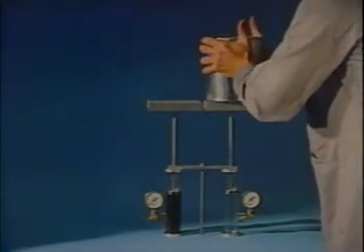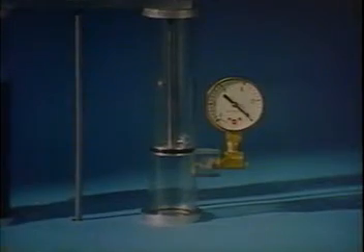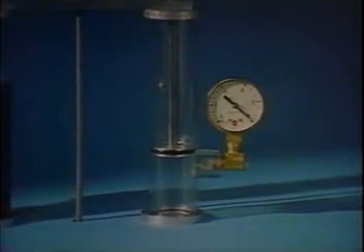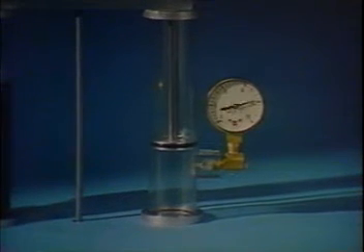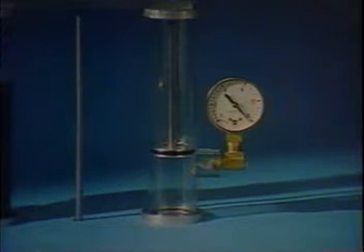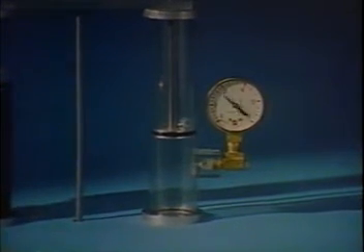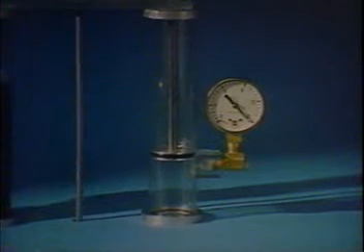The same force applied to the piston of the air-filled cylinder causes considerable movement of the piston into the cylinder, and the gauge reading rises slowly. Air does compress as pressure increases when force is applied.